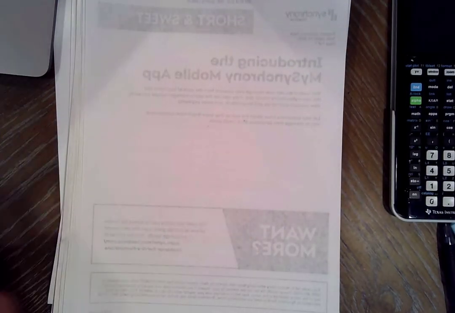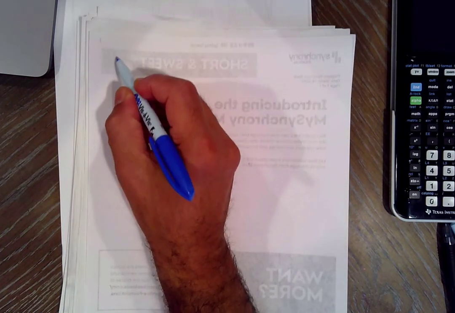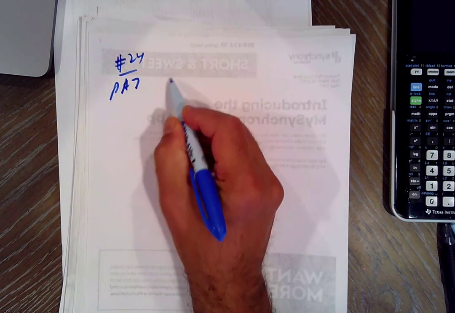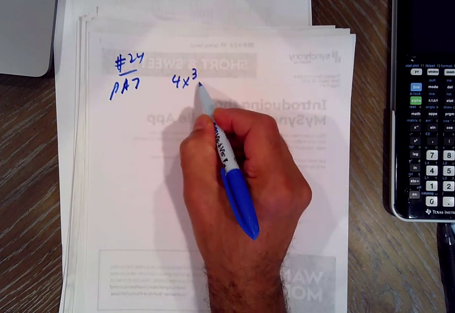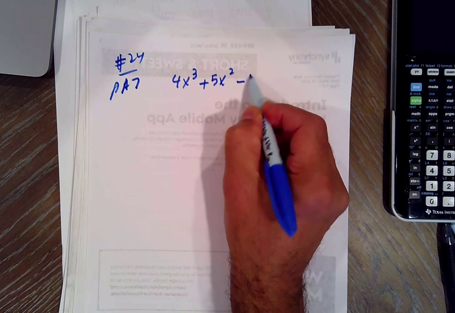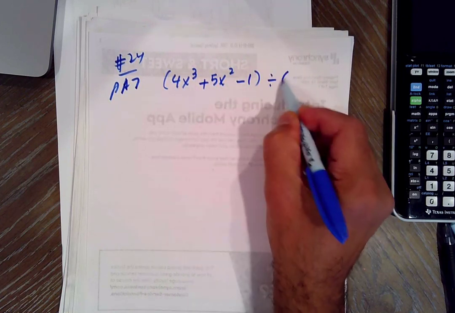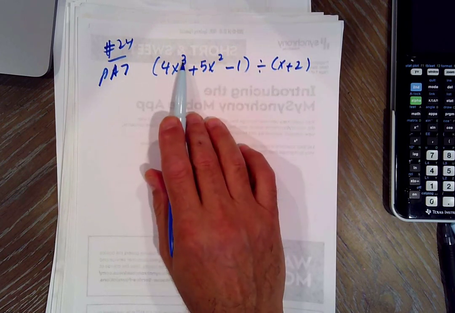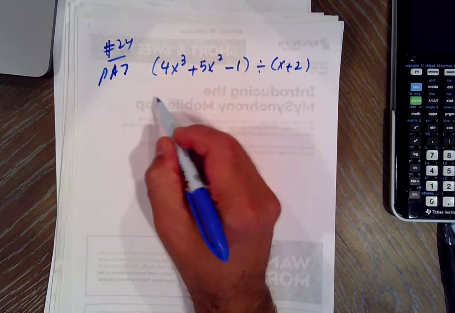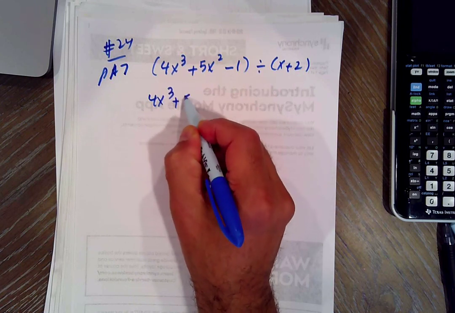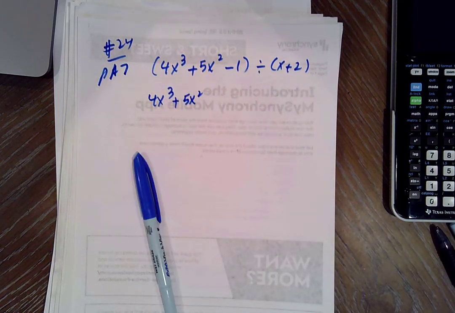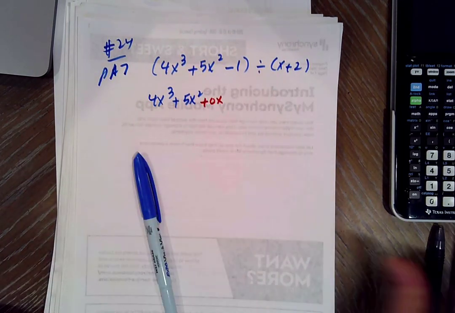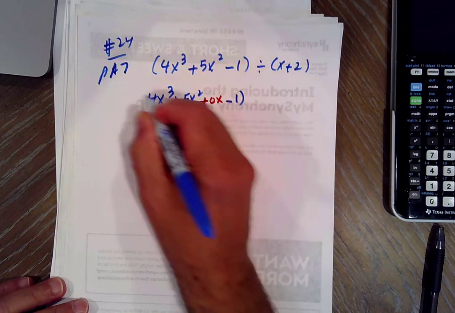All right, next is 24, page A7. So we have 4x cubed plus 5x squared minus 1 divided by x plus 2. If you look at the dividend, you have a cube, a 3, a 2. It's missing the exponent 1, or a 0 for x. So we're going to put 0x. Make sure there's no missing exponent.